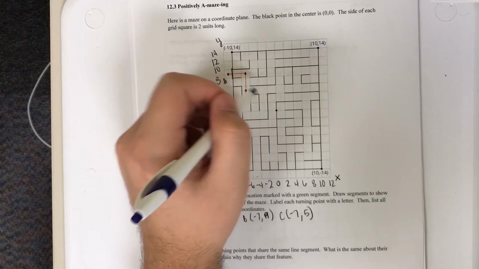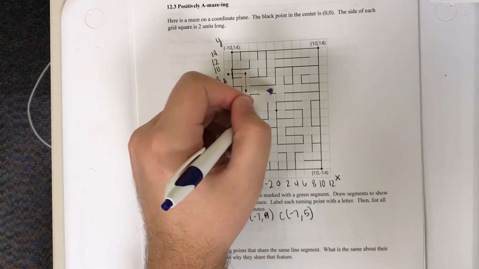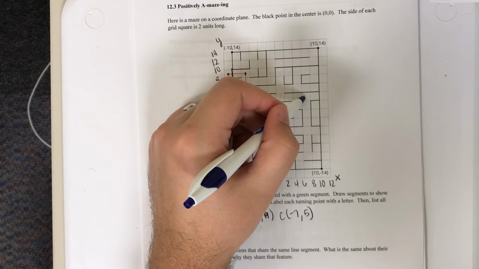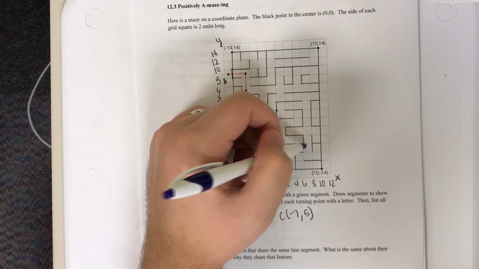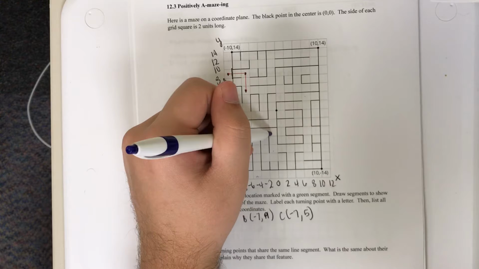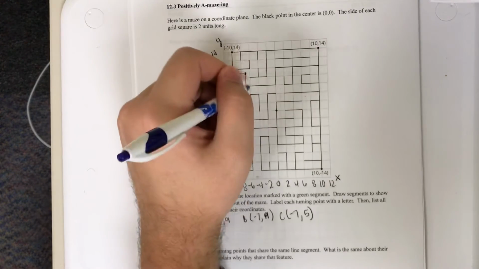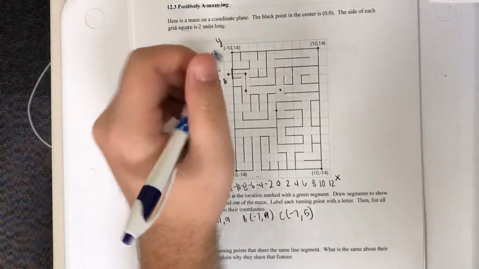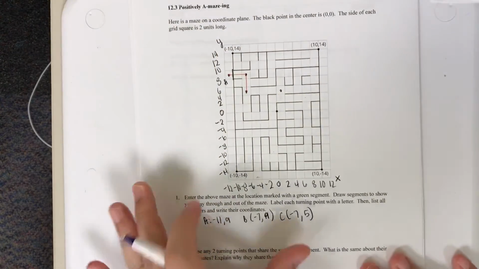That seems like a long way to go. Or I could go this way, down, this way, down, this way, up. That looks like the best path. So I'm going to go over to where I can turn again. So I'm going to go there, and I'm going to connect those points.